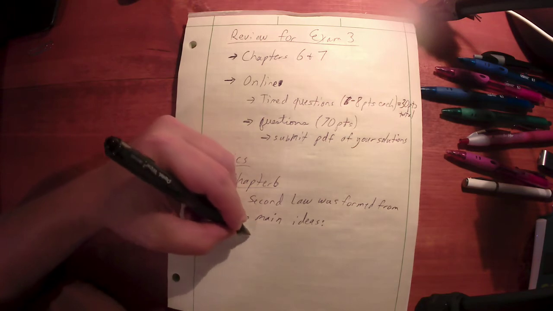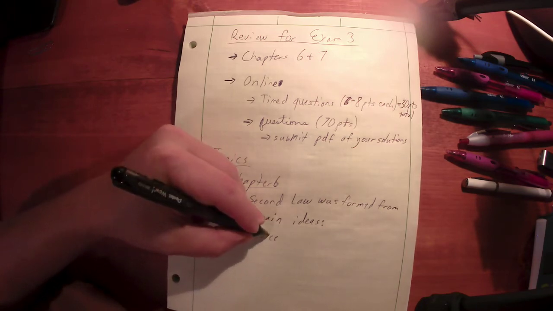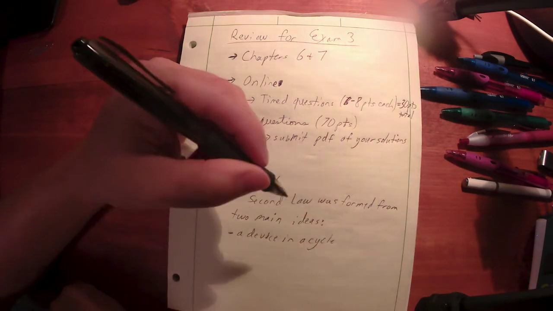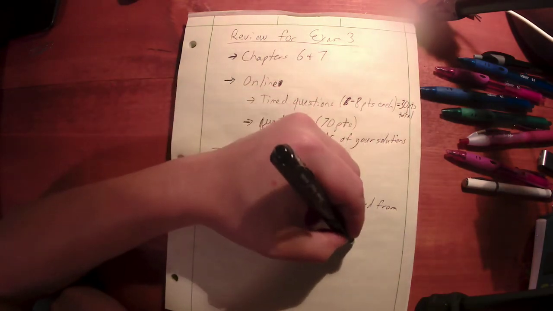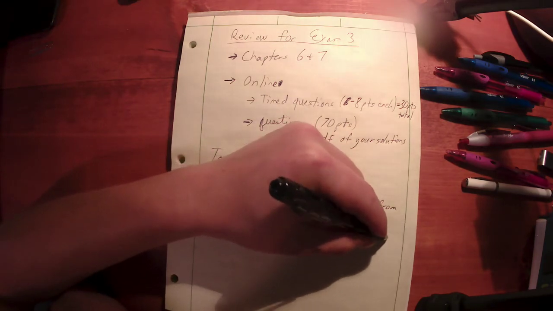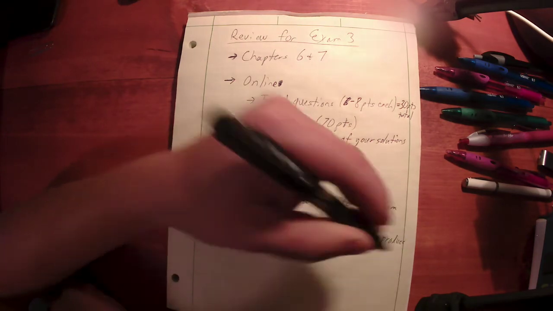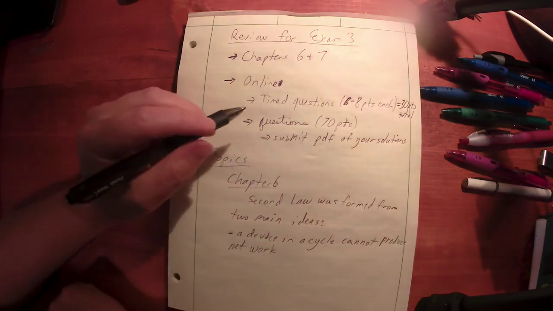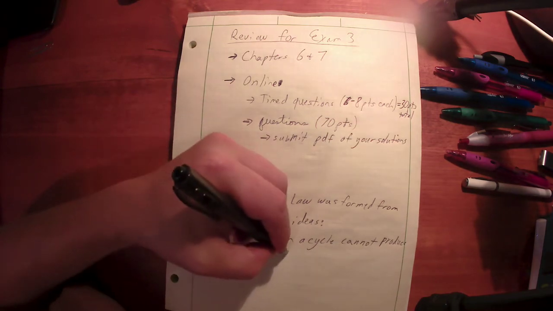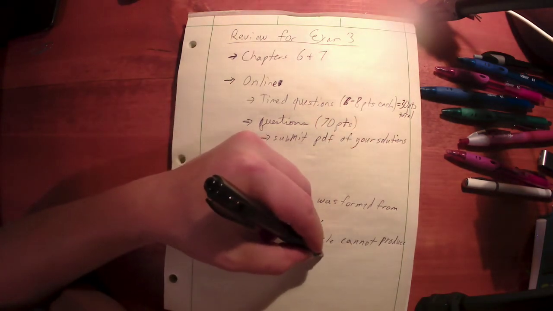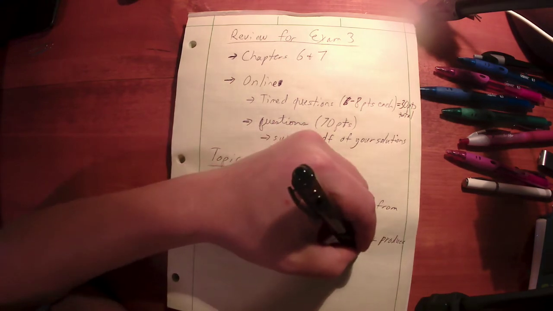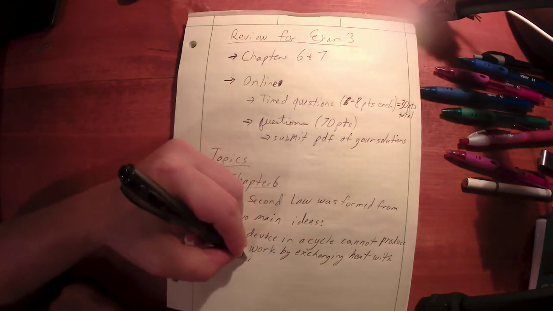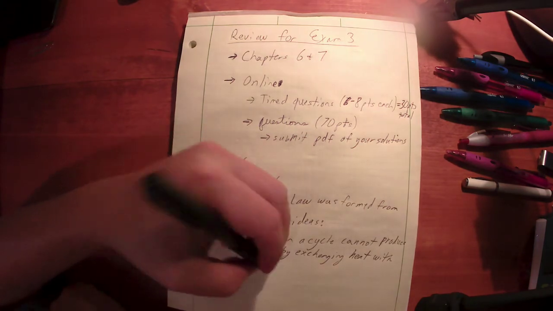One of those statements is, and I'm paraphrasing here, a device in a cycle cannot produce net work by exchanging heat with a single body.